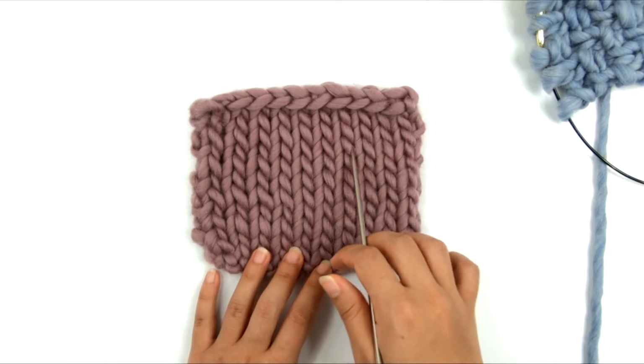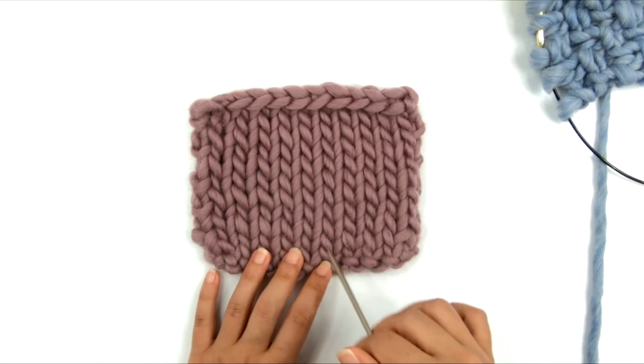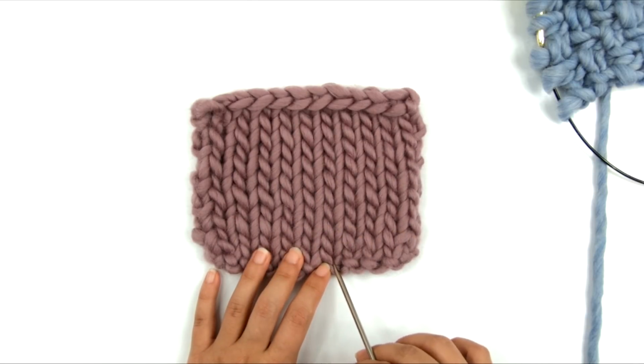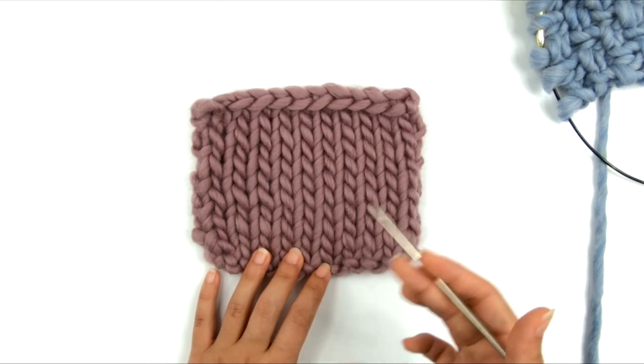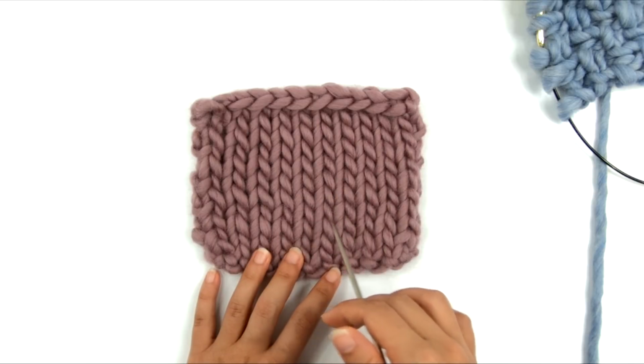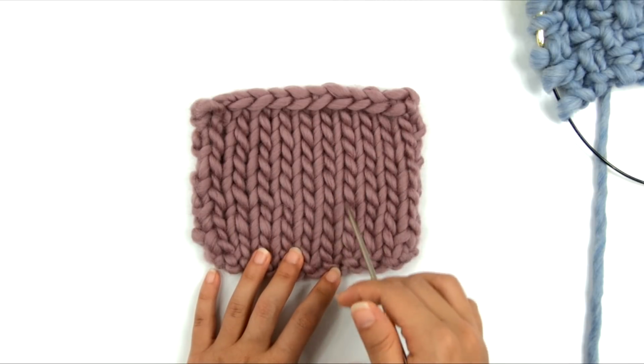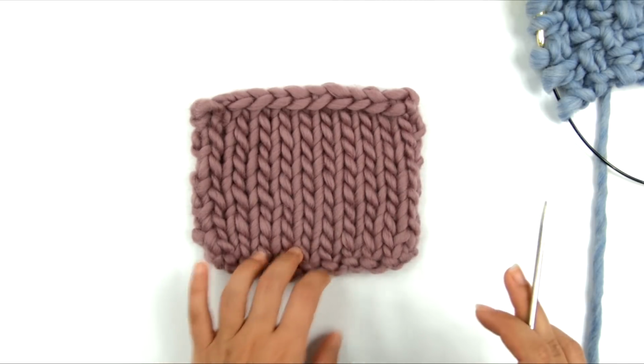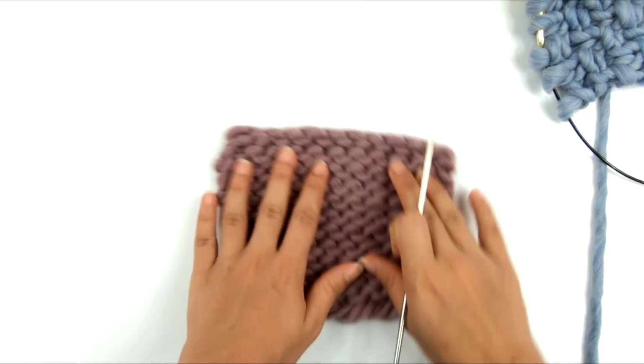So we learned how to count stitches across the row in the previous video about counting stitches. And we also learned to identify a knit versus a purl. So here is the knit side. And on the knit side of the work, we count V shapes. But on the purl side of the work, it looks totally different.